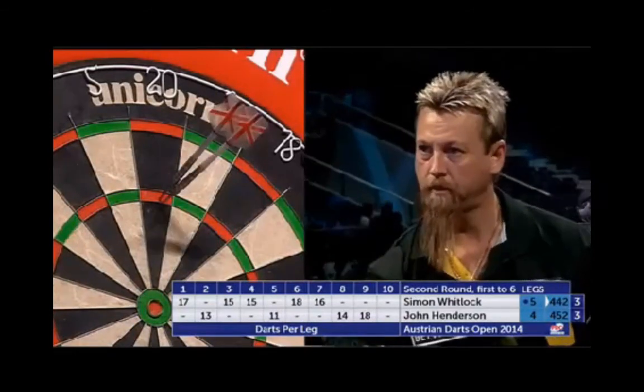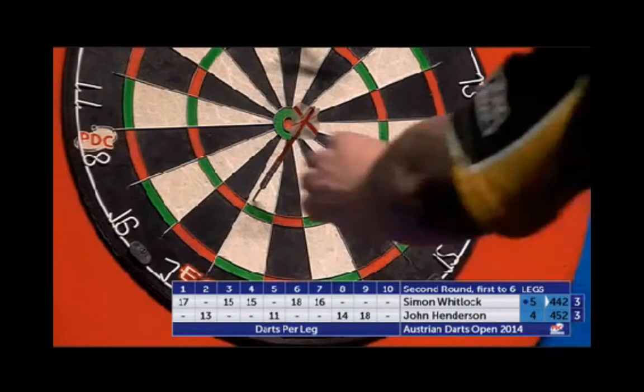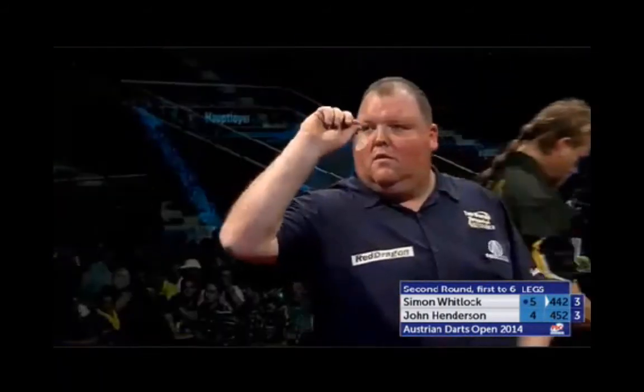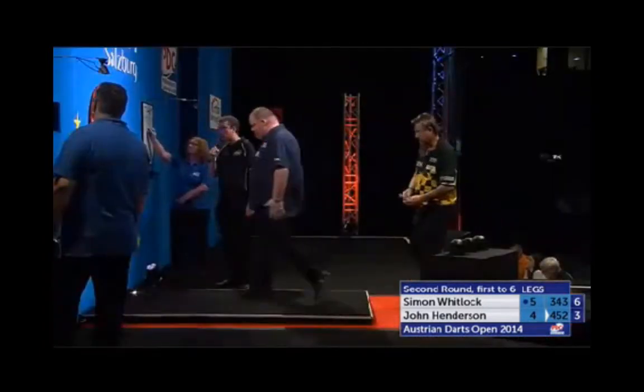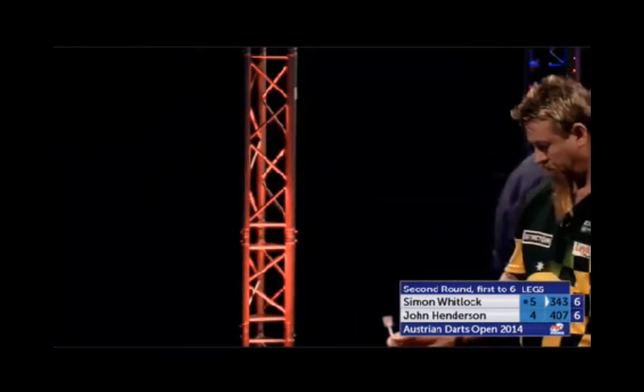Henderson's won the last two legs, as you can see there. 99. None of the legs going over 18 darts, so 45. Pretty good from both players right the way through.